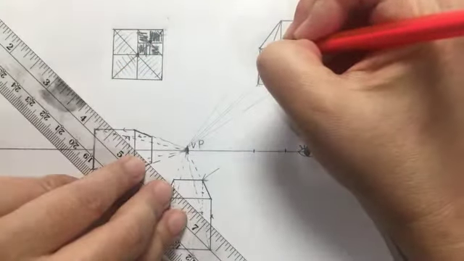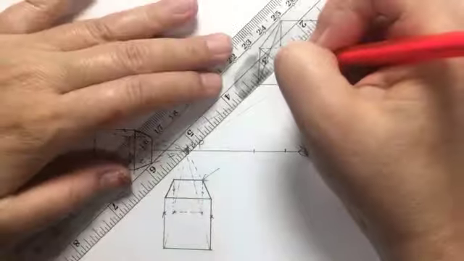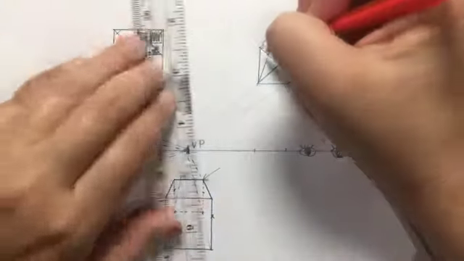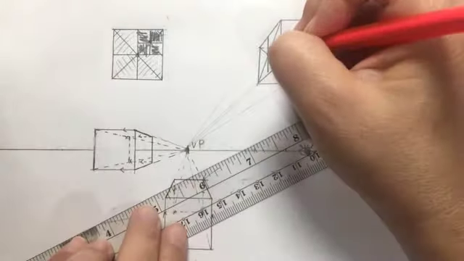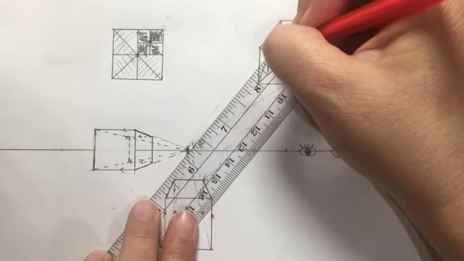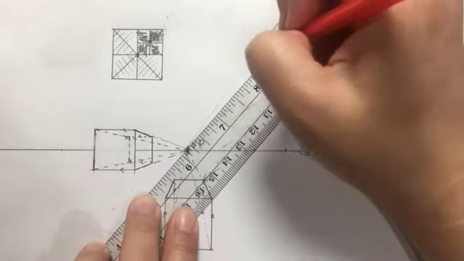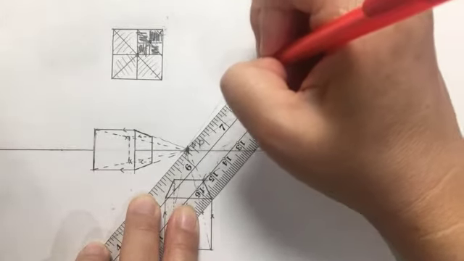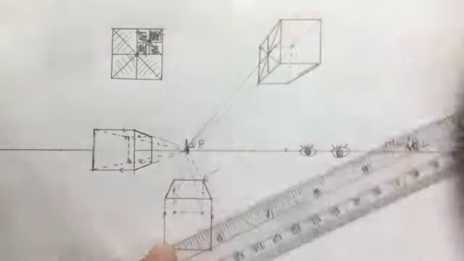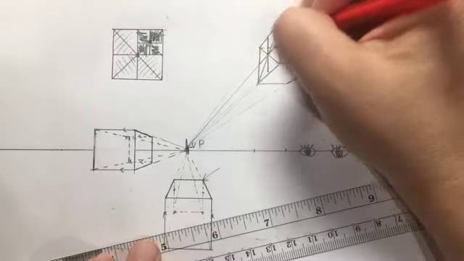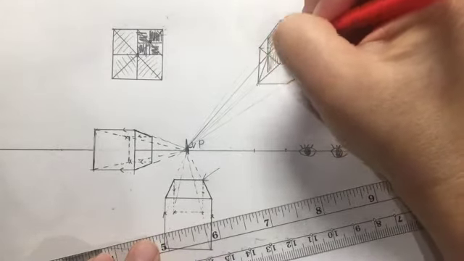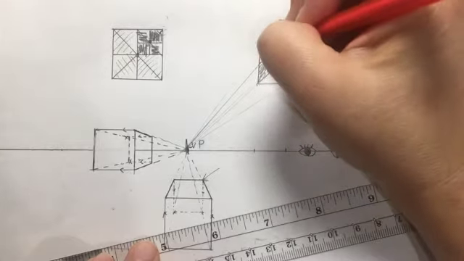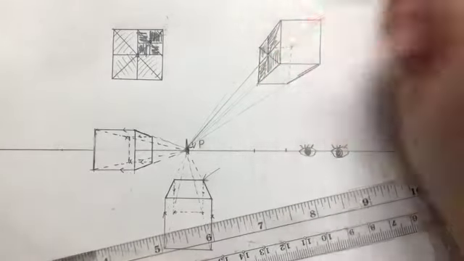So I found the central point here, right? Okay, so all I need to do is to draw the vertical lines. And for this one, since it's receding away from you, the horizontal lines go towards the vanishing point. Remember, right? Okay, now I have 1, 2, 3, 4 equal divisions.